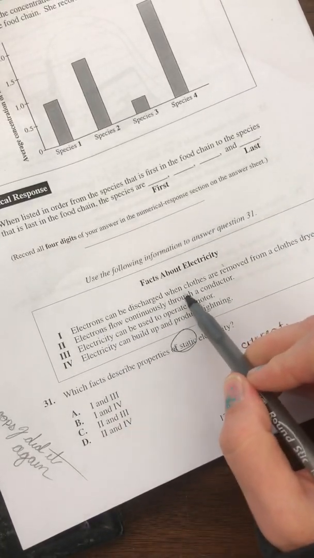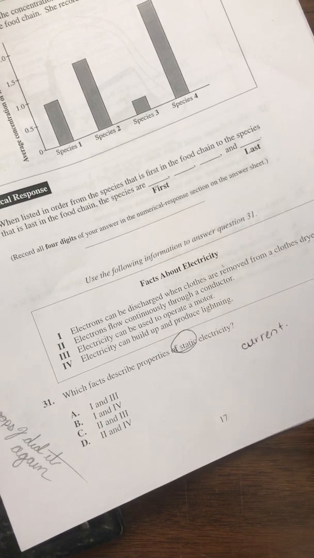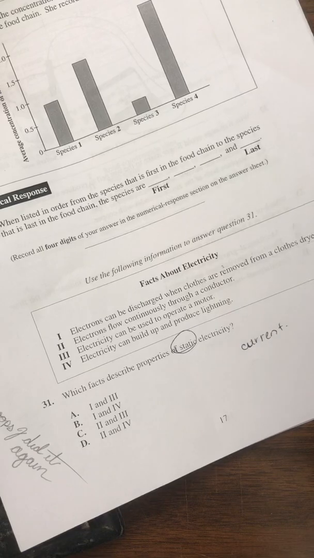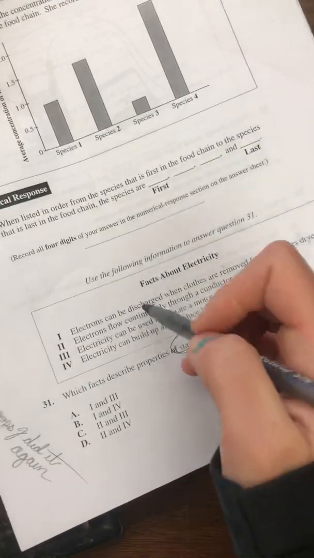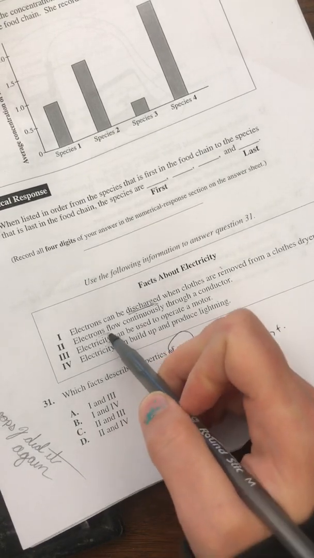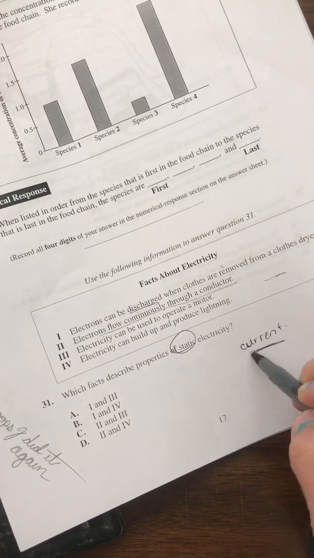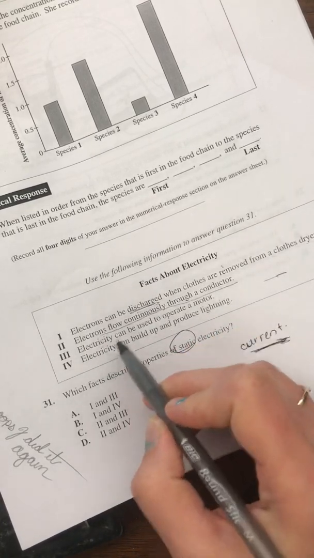Electrons can be discharged when clothes are removed from a clothes dryer. When you have staticky blankets and towels that have been in the dryer too long, we can see the shocks that are created. Electrons are discharged. Electrons flow continuously through a conductor, so they flow through a wire. No, that's current electricity. So not that one.